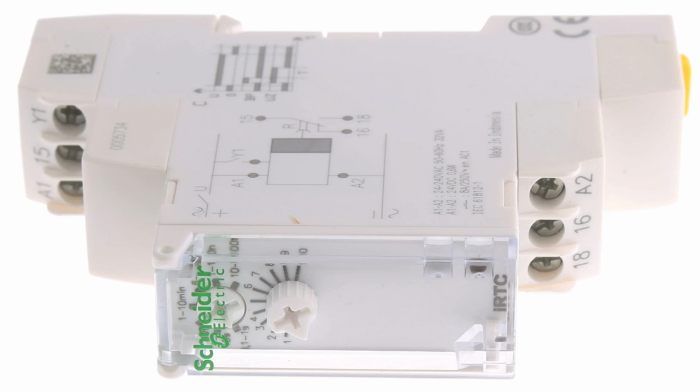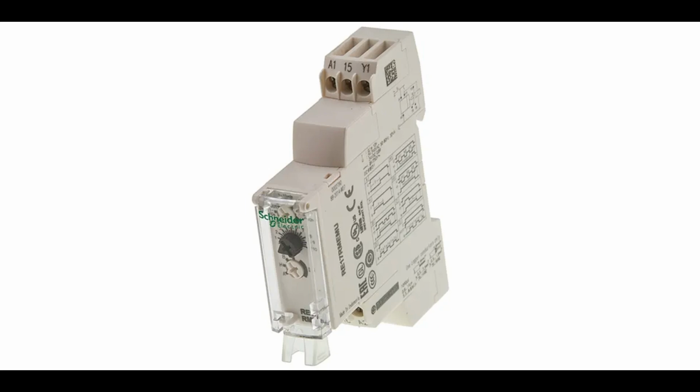relay contacts. Inrush current. In some applications, particularly those involving motors, transformers, or capacitive loads, there may be inrush currents when the load is initially energized. Time delay relays should be capable of handling these inrush currents without experiencing damage or nuisance tripping. The relay's datasheet or specifications should indicate its ability to handle inrush currents and any derating factors that may apply.